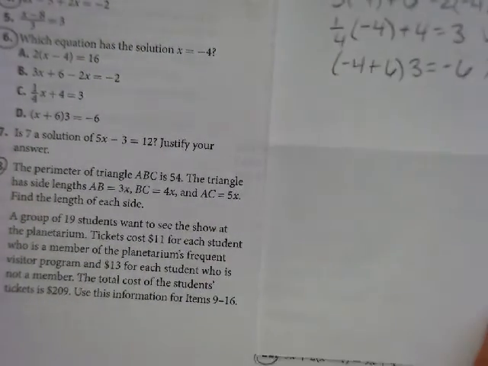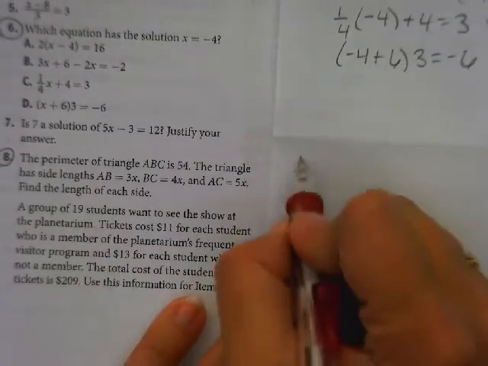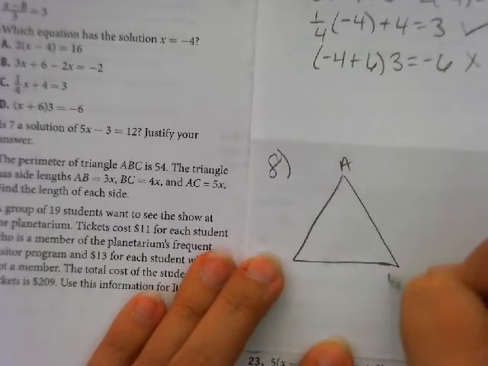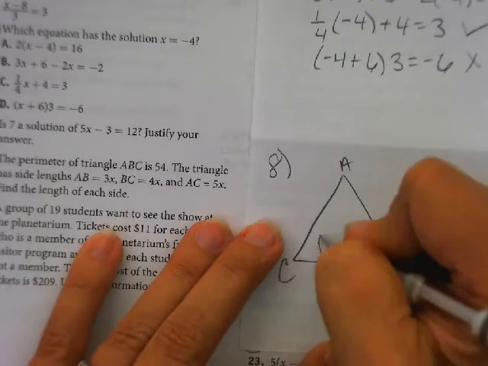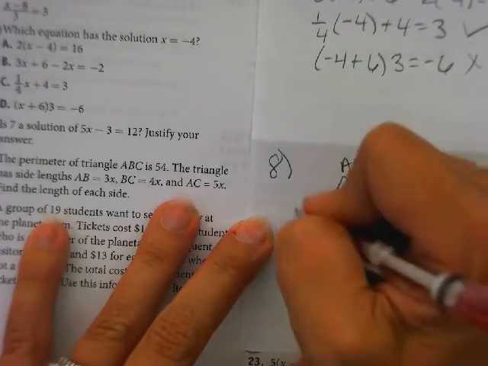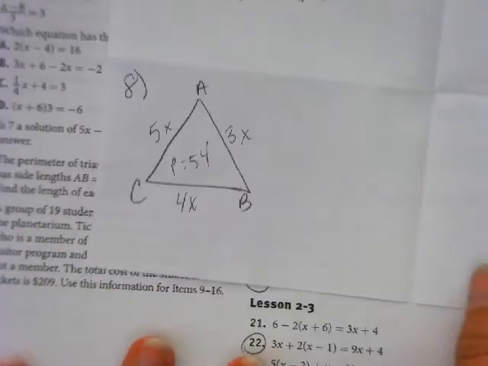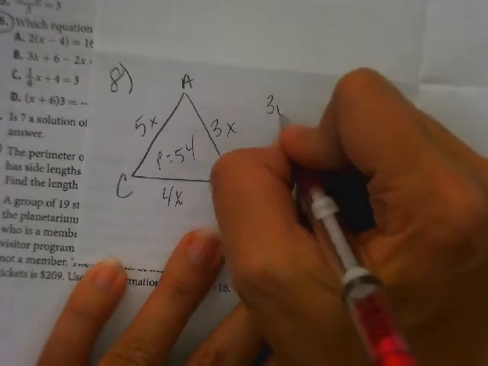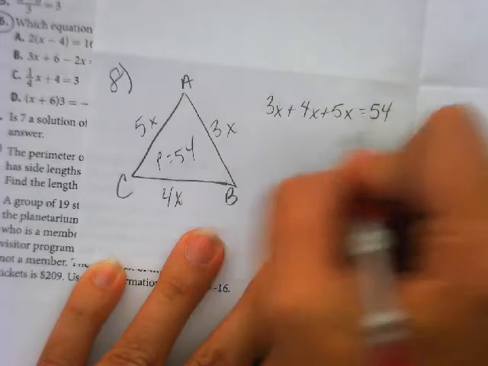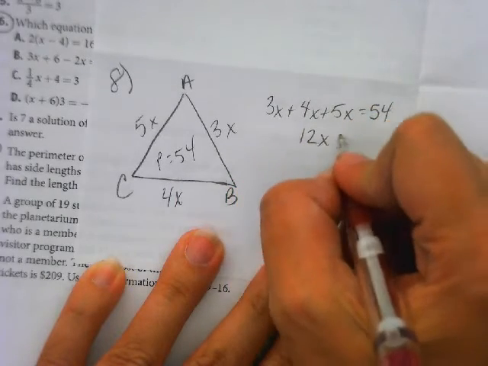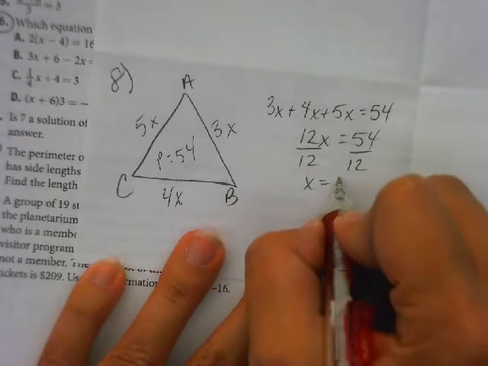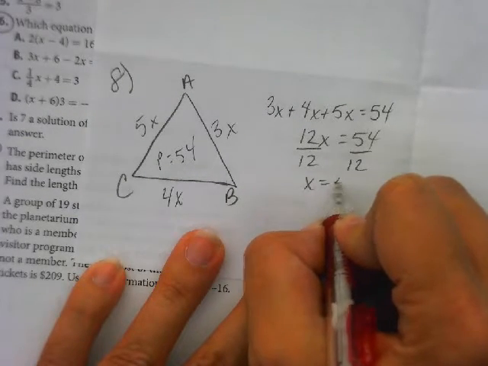On number 8, I would draw a picture. It's talking about a triangle and the perimeter of a triangle. So I have triangle ABC here. And I know the perimeter is 54. AB is 3x, BC is 4x, AC is 5x. Picture is obviously not drawn to scale. Perimeter says you need to add up all the sides. 3x plus 4x plus 5x equals 54. So 9 plus 3 is 12. Solve the equation. You get x equals, I do believe this is 4.5.